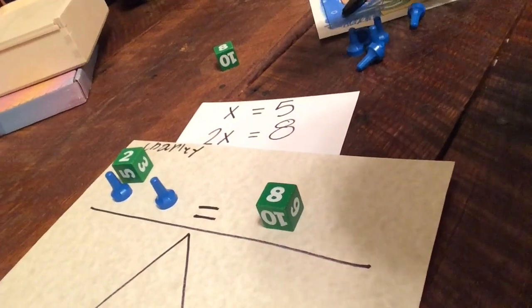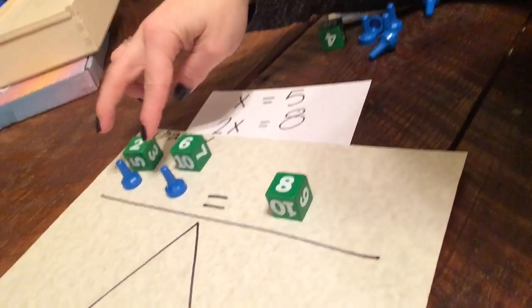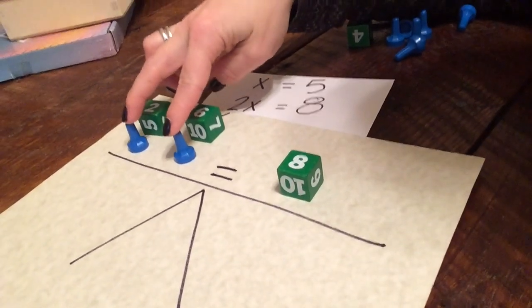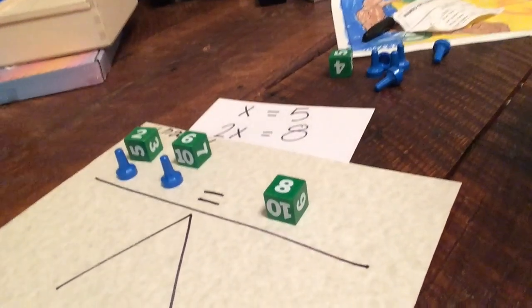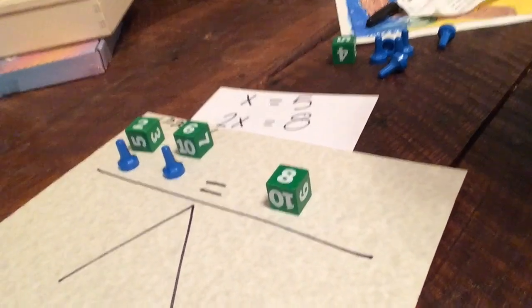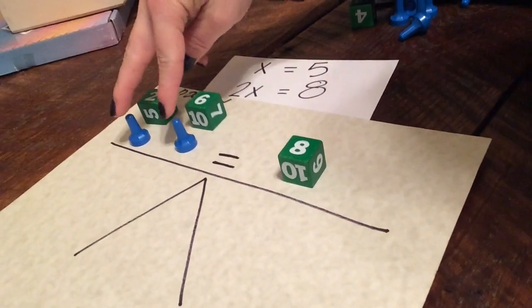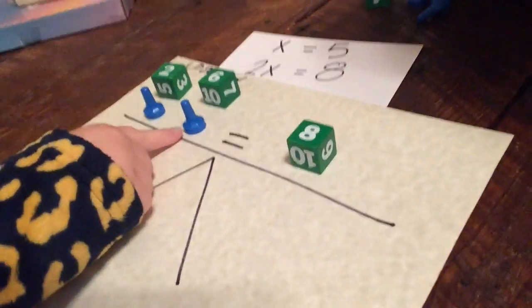2 plus, where's my 6? 2 plus 6 is 8. But look, Char, these X's are twins. Do they look different? No. How do they look different? They look like twins to me. So if they're twins, no, this one's kind of lighter than that one.